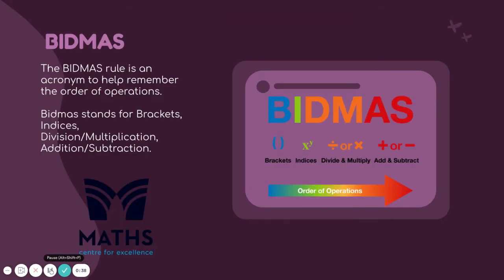Let's get into it. The BIDMAS rule is an acronym to help us remember the order of operations. So, brackets, indices, division, multiplication, addition, and subtraction. And this is really useful when presented with a number sentence containing more than one operation, such as 3 plus 4 times 2. The operations cannot be completed from left to right, but instead in their order of importance, which is what BIDMAS stands for.